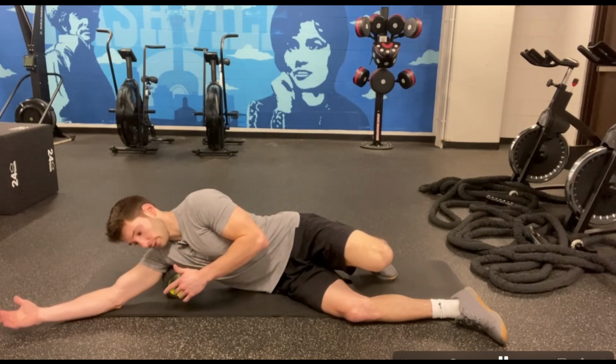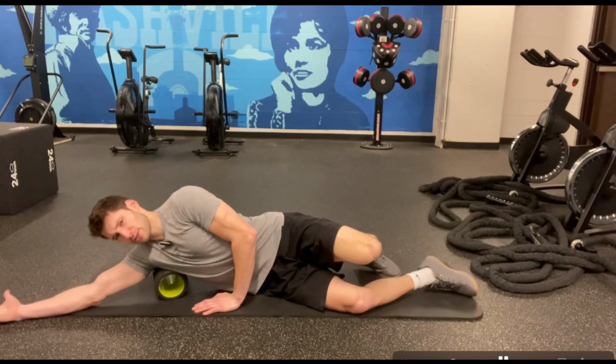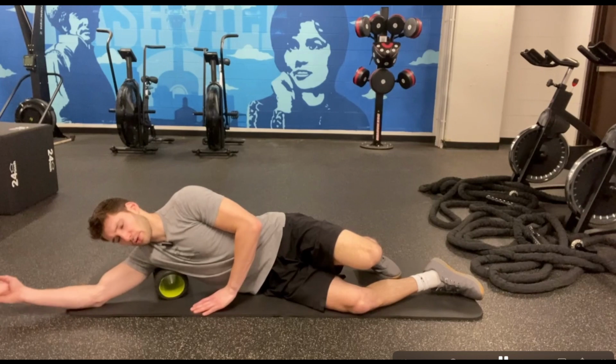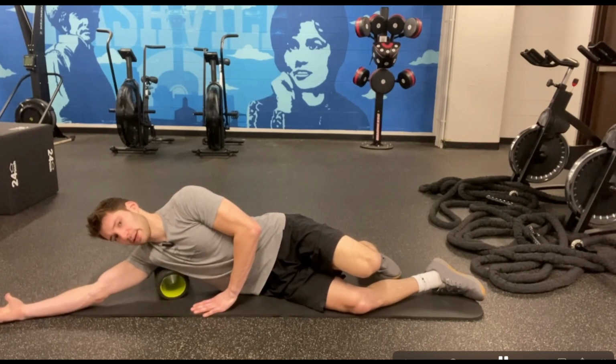So if we can create some extensibility in a tight lat, we are going to give it a better ability to allow for external rotation of the shoulder, right? They like to do internal rotation, and if they're tight, they're going to stop external rotation from happening.